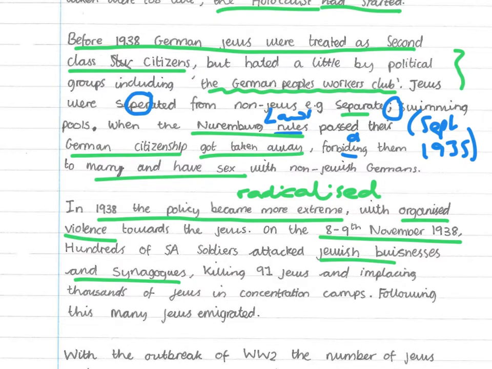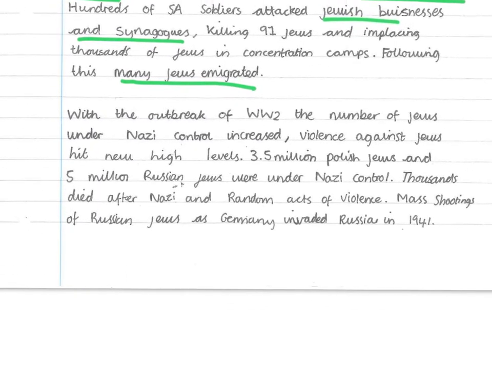Following this, many Jews emigrated. Okay, it's good. So your answer started with an excellent sort of summary of what Jewish policy was like in 1938. As I said, it's just this bit here that was a weakness. Okay, it's the strength of that section there, but the rest of it is very, very good. Okay, so let's move on and see where we go.